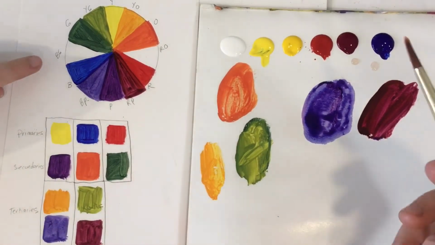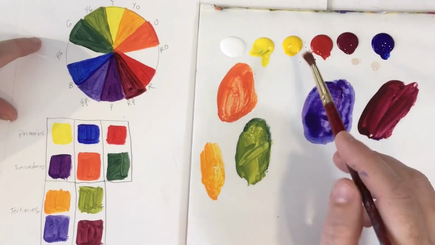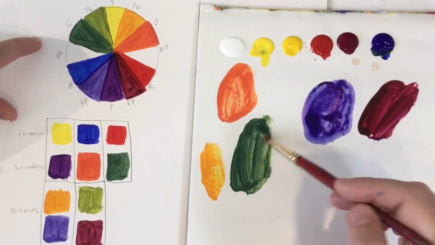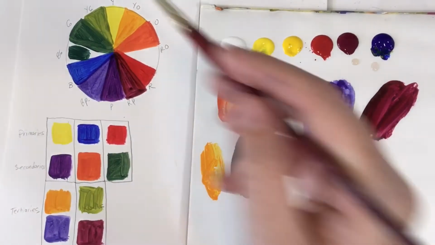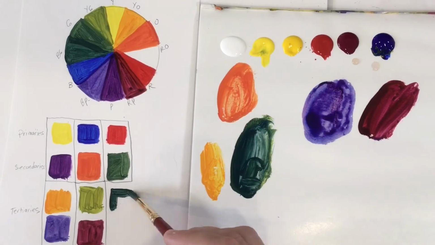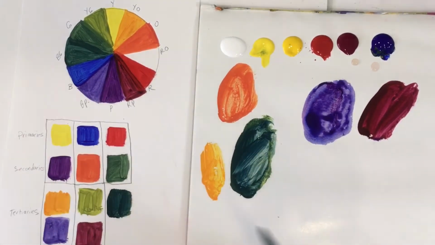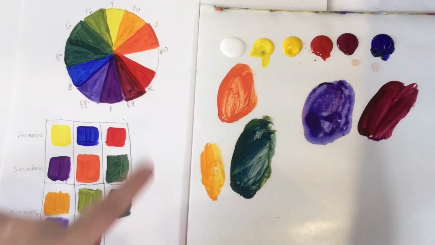Set up. So then let's mix our tertiary blue-green by mixing blue and green together. And then that's going to be the opposite. Where is it opposite from on the color wheel?